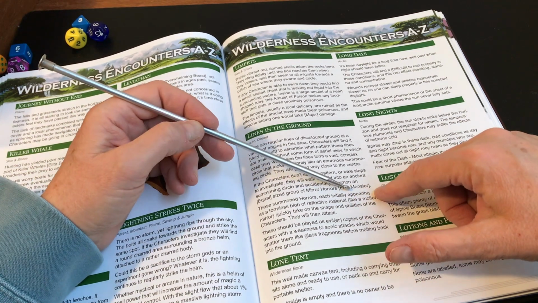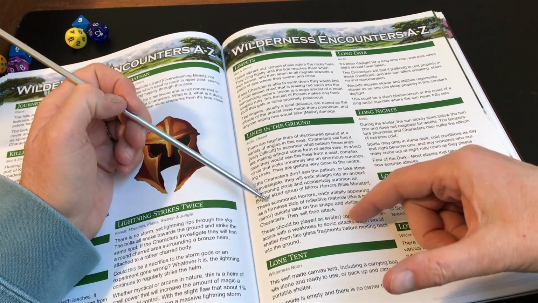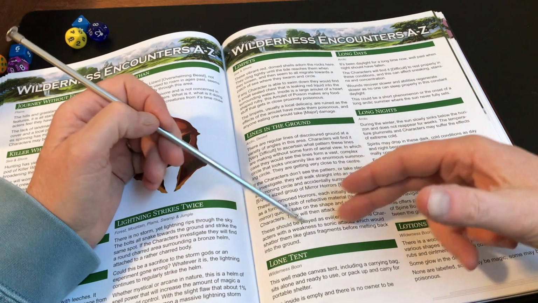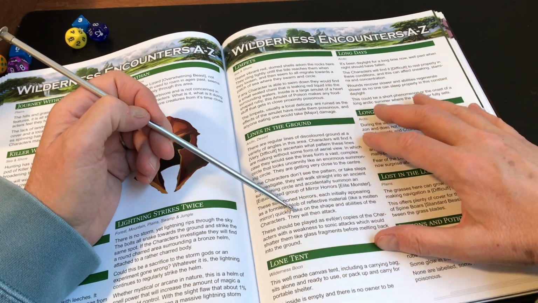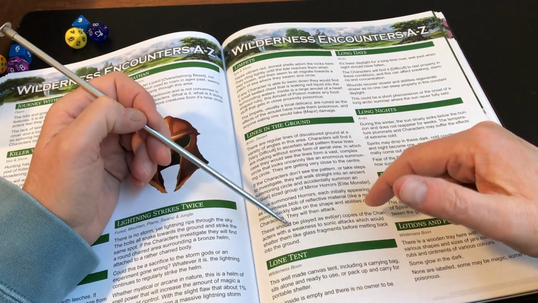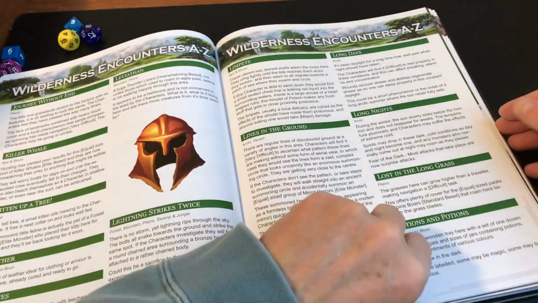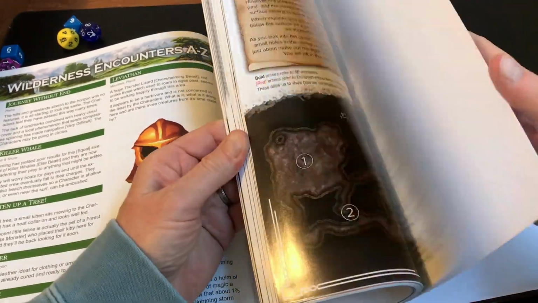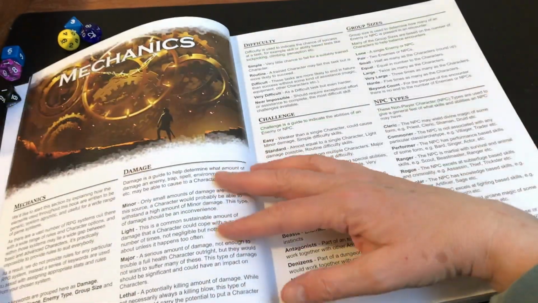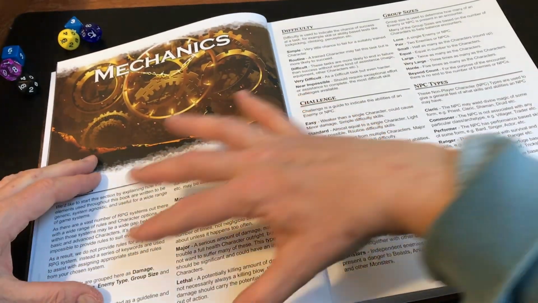Those are going to be elite monsters. And it will explain a little bit about what those monsters are and how they should be played. And I think now is a good time to show you maybe what I should have shown at the beginning, which is the discussion of the mechanics.